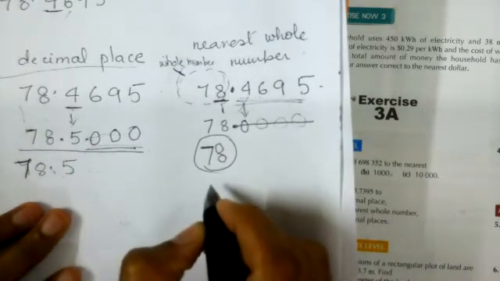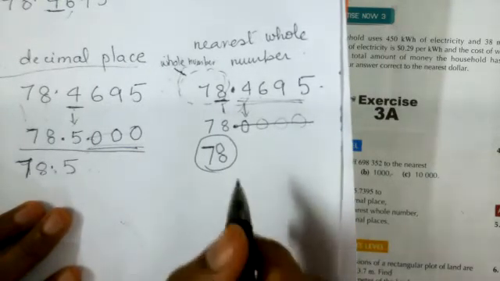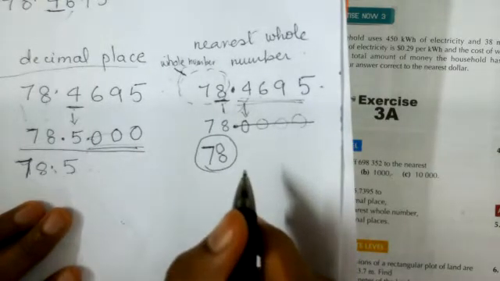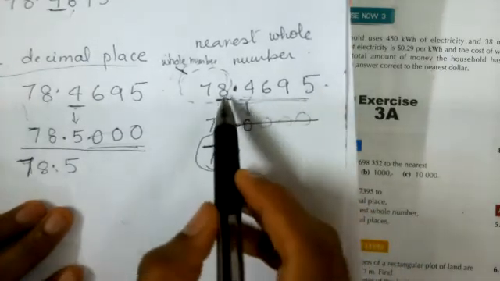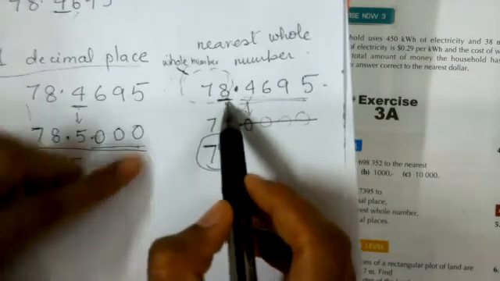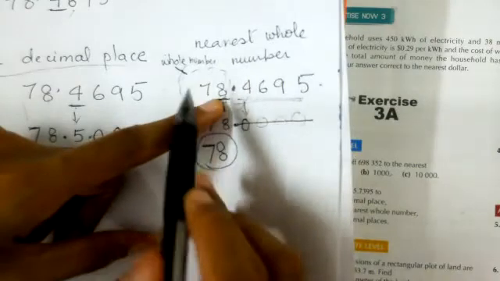Abdul Rahman? Ma'am, but can't we take 6 to round 4 up into 5? No, beta, you don't start rounding off from the right hand side. You round off only from the place which they have asked in the question.